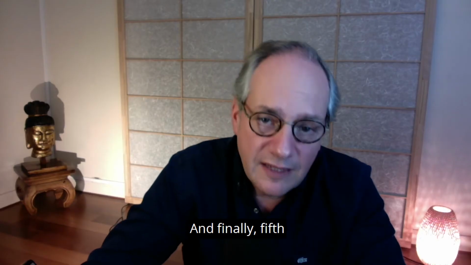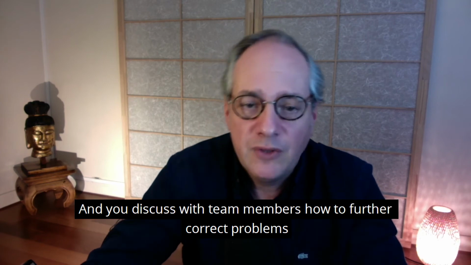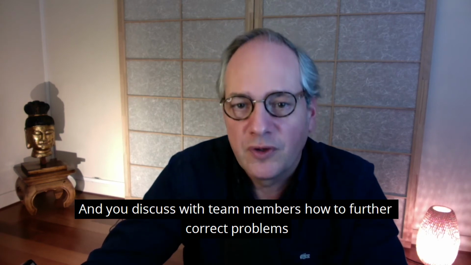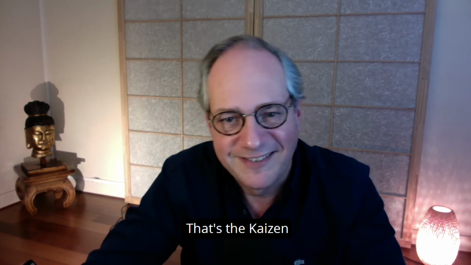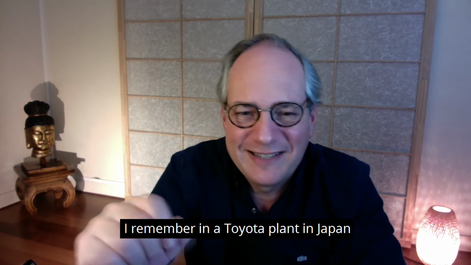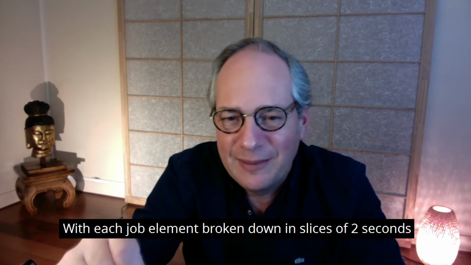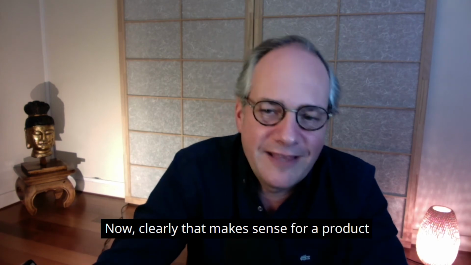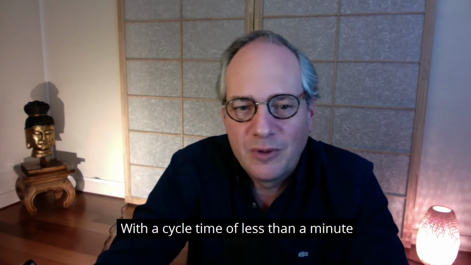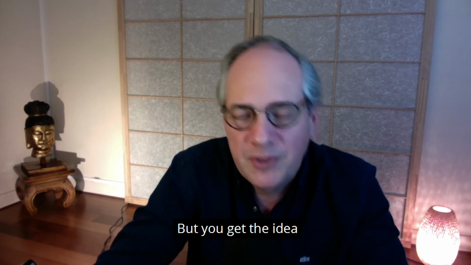And finally, fifth, you monitor how the process is being implemented and you discuss with team members how to further correct problems and make the job easier. That's the Kaizen. I remember a Toyota plant in Japan and the supervisor showing off a book with each job element broken down in slices of 2 seconds. Can you imagine that? Now, clearly, that makes sense for a product with a cycle time of less than a minute and not for something that takes longer to do. But you get the idea.